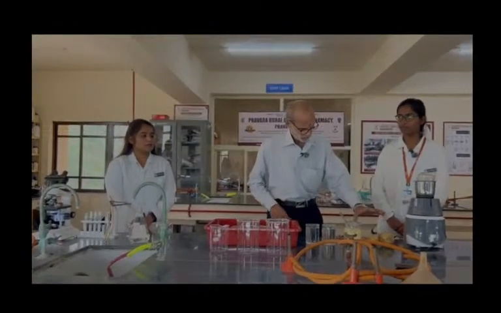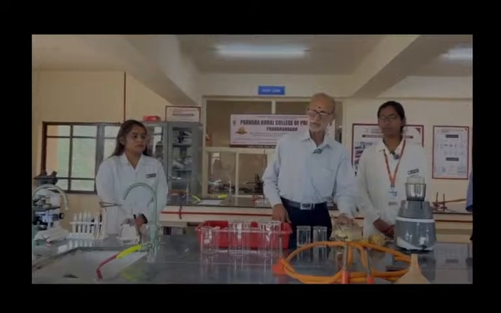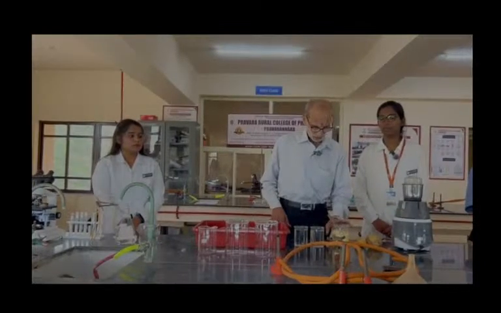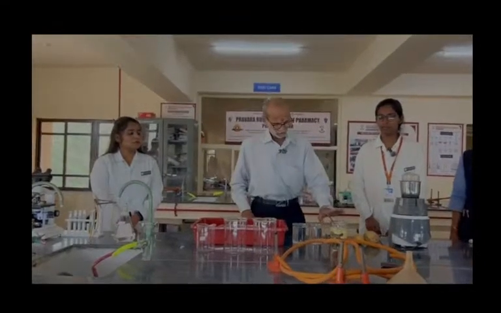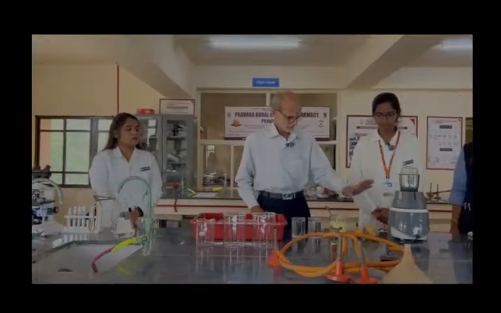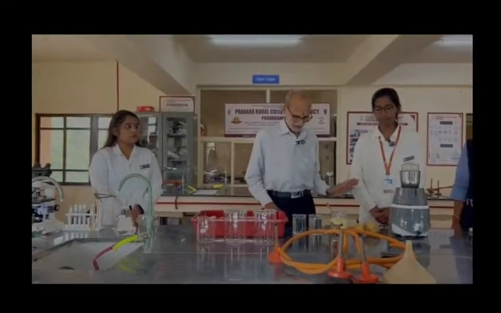And here we have a potato, and these are the peeled potato pieces. What we are going to do is make a pulp from it in a mixer. Bhakti is going to do that.